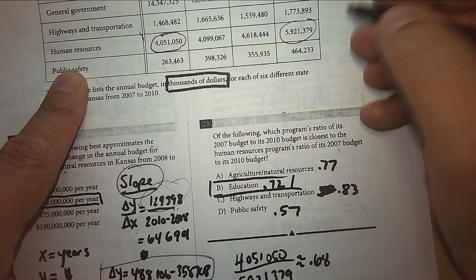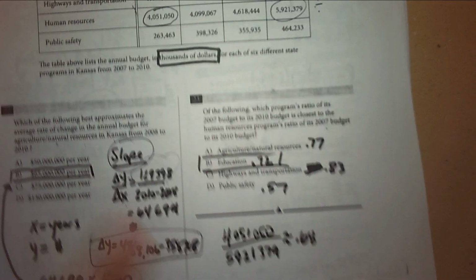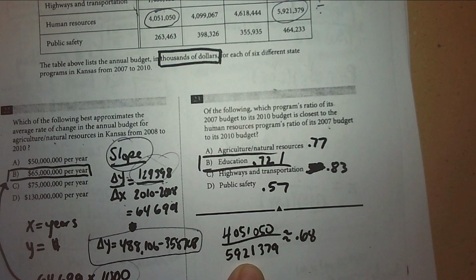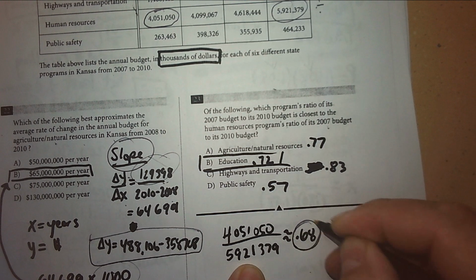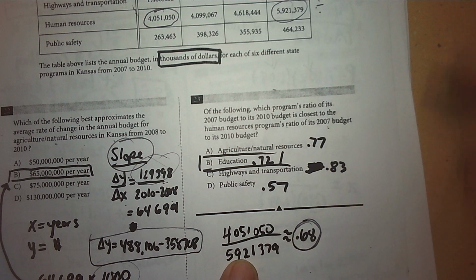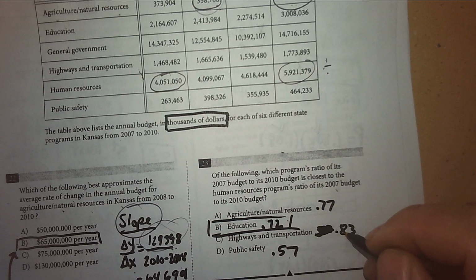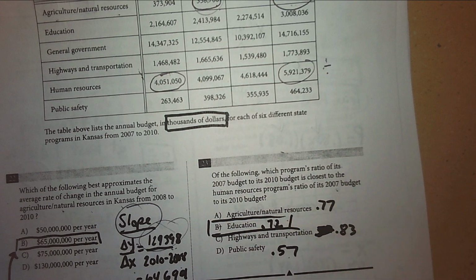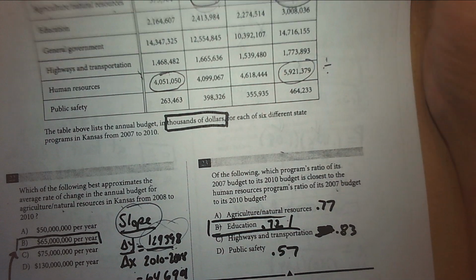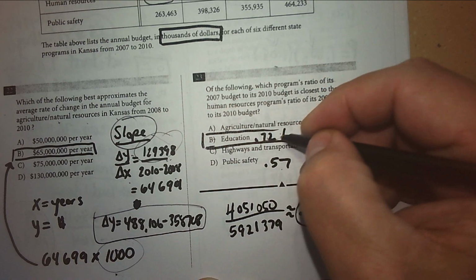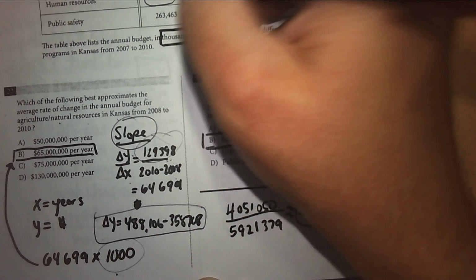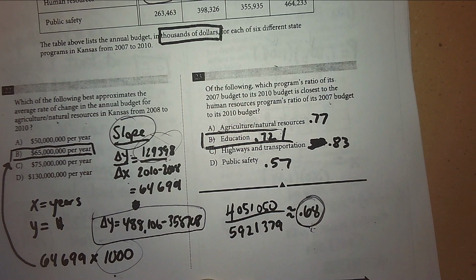You know what I did with those two numbers? I divided them. And what number do you get when you divide? 0.68 with your calculator. And then I just went one at a time until I found the one that was closest to 0.68. That's why the answer was B. And you're just dividing until you find the answer that's closest.